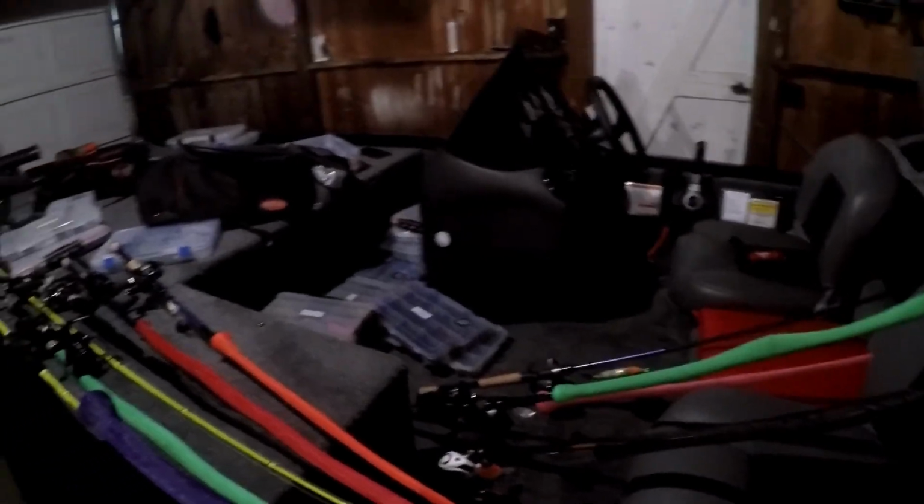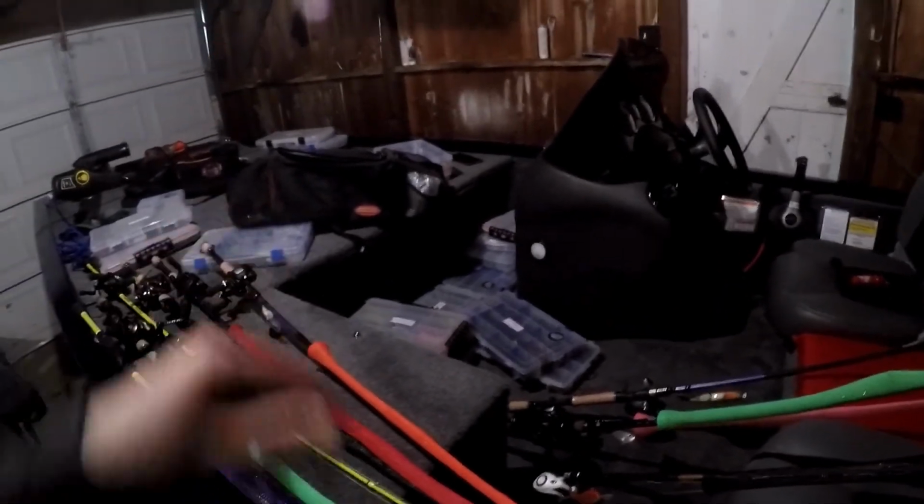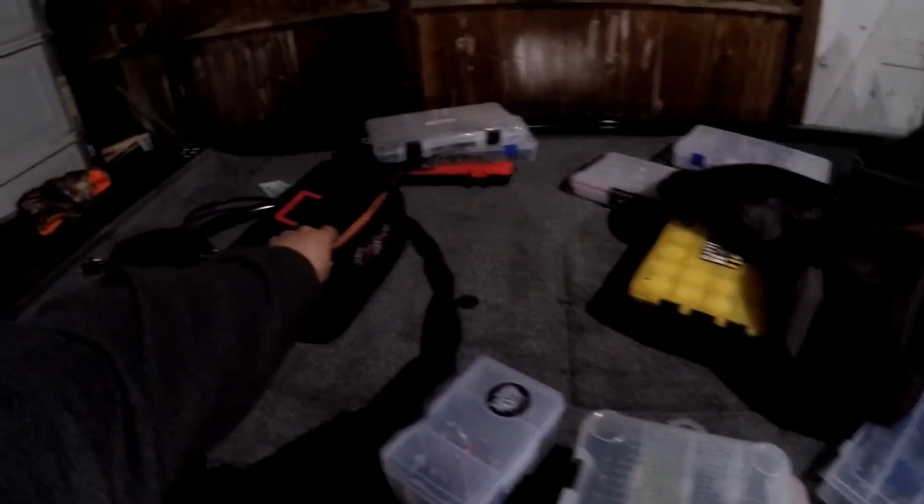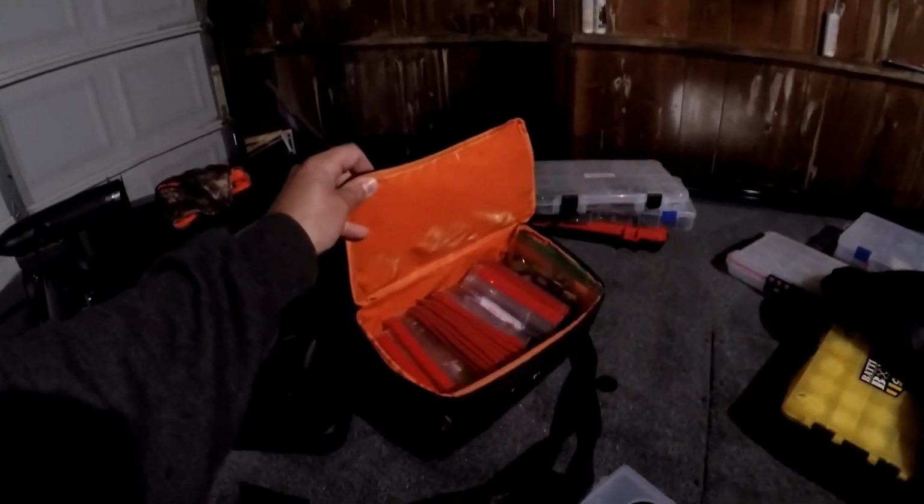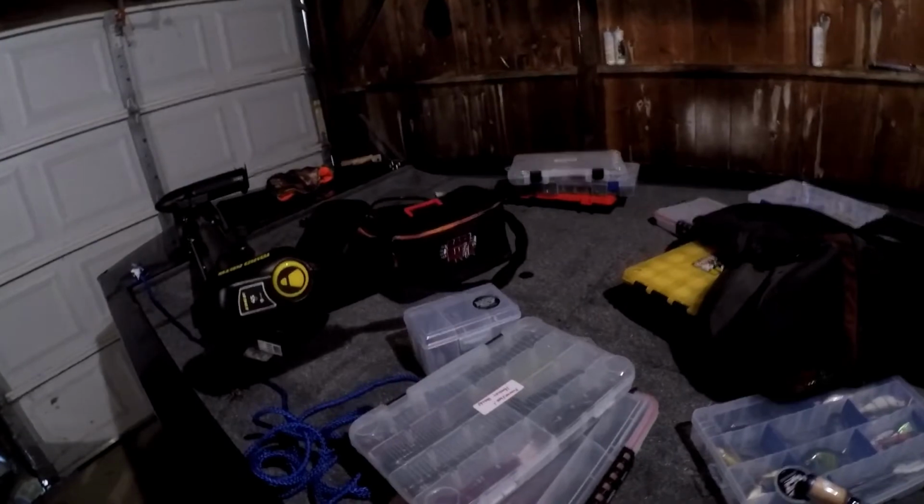So let me get everything stored away. I'll show you guys how it looks, get everything clean and organized. And I actually got that Bass Mafia bag. This has all my swim jigs. It has some spinner baits in it and has all my other jigs in it. And I'm actually just going to leave that right behind the dash because it is a waterproof bag.